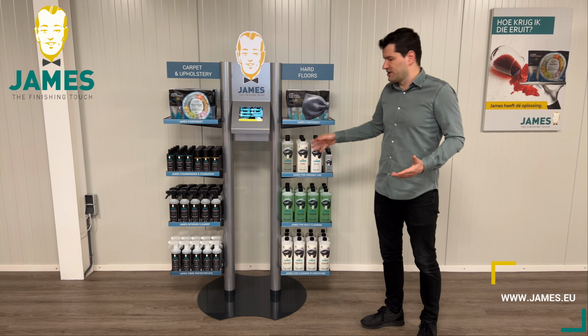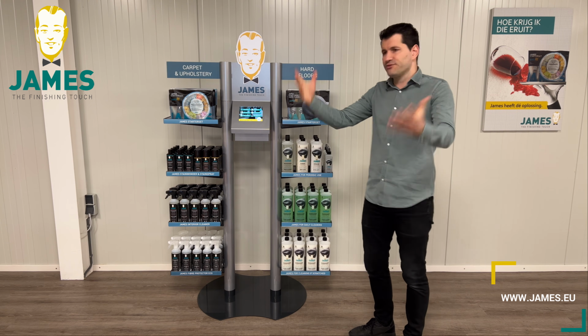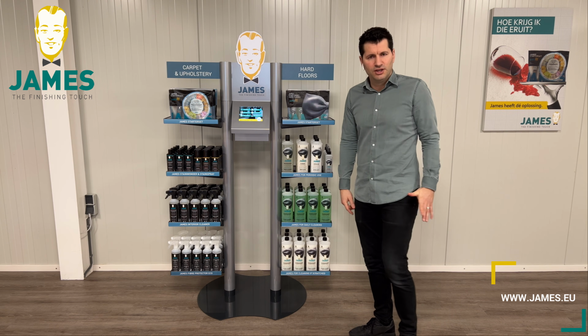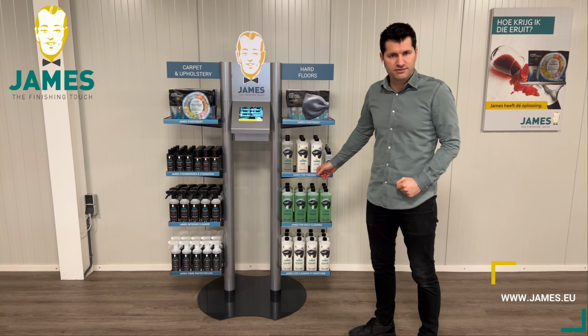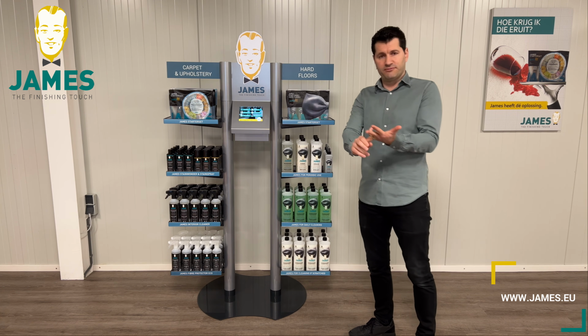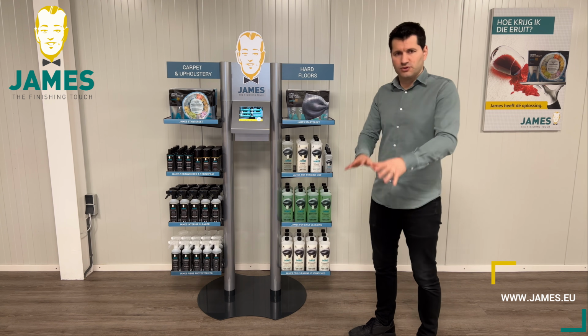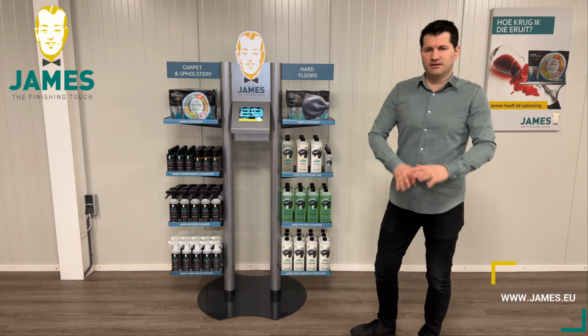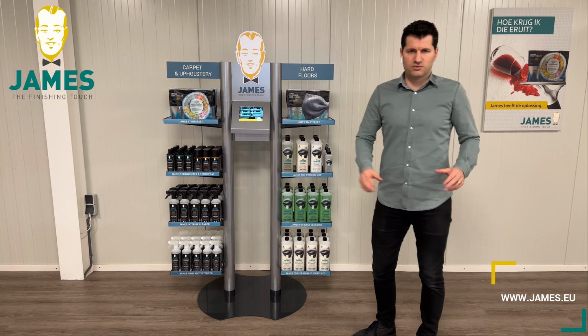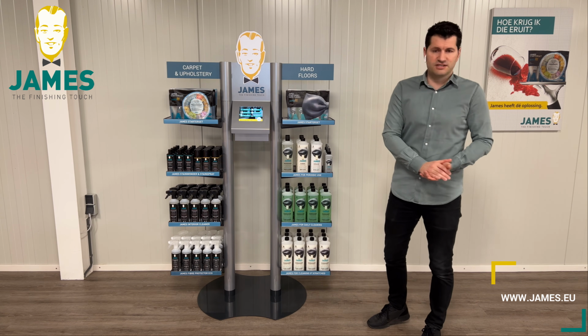1 bottle of semi-gloss or extra matte is just 20 square meters. So if you have a living room of 70 square meters, you need 3.5 bottles. You have to buy 4, but don't use the 4th bottle completely. Try to stick to what we recommend. 1 liter, 20 square meters. That's best. Applying more or less is not better.